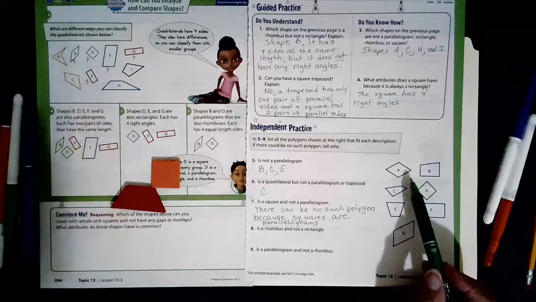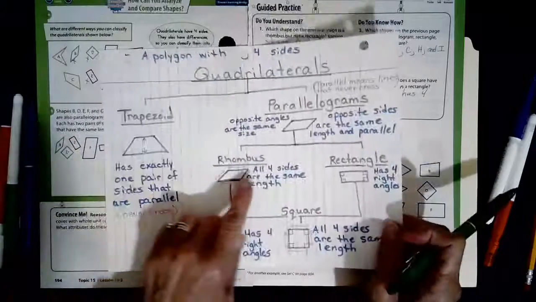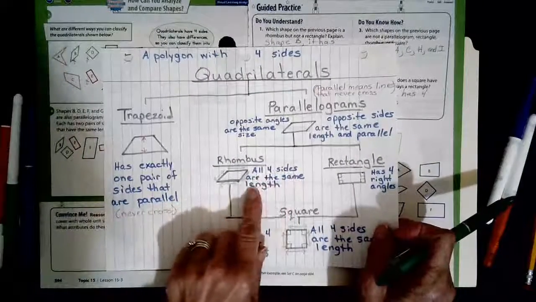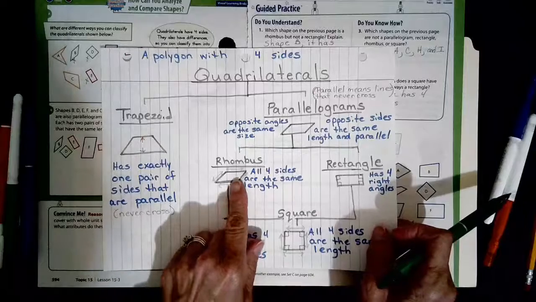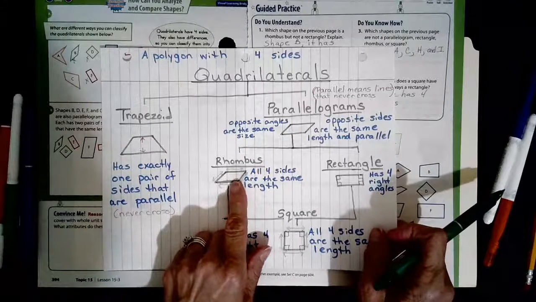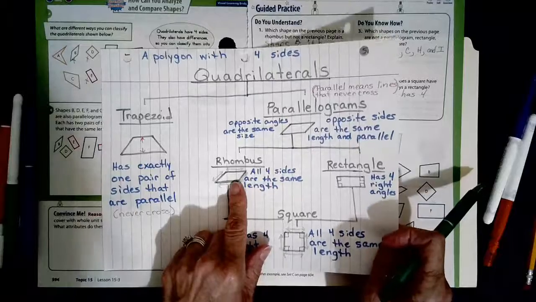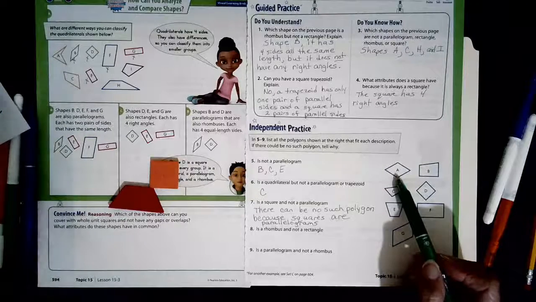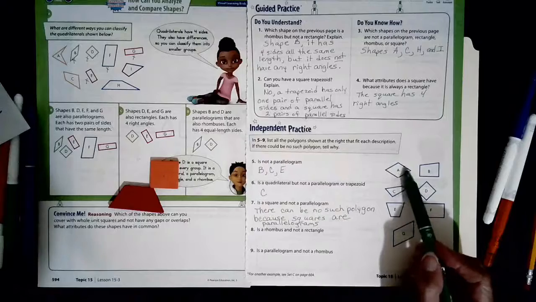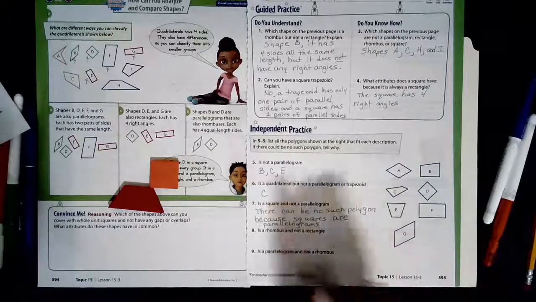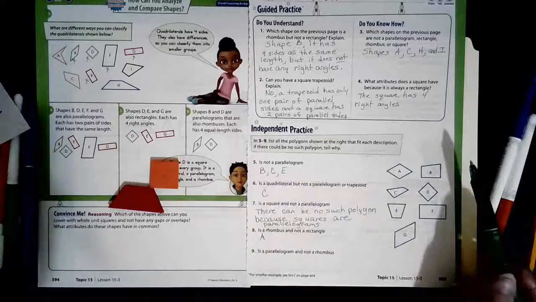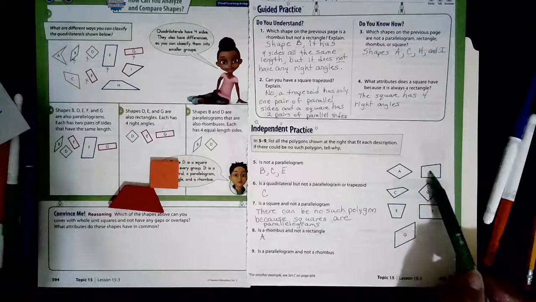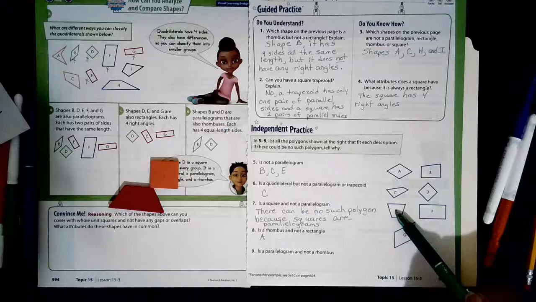Now a rhombus, remember, let's look at our chart. A rhombus is all 4 sides are the same length. And notice that a rhombus does not have right angles. So we're looking for a shape or shapes like this one. All 4 are the same length and they're parallel. So let's see, A is definitely a rhombus, 2 pairs of parallel lines, but there's no right angles. So shape A. Now we don't need to look at B, C, and E because we already said B, C, and E are not parallelograms, and we know a rhombus is a parallelogram.